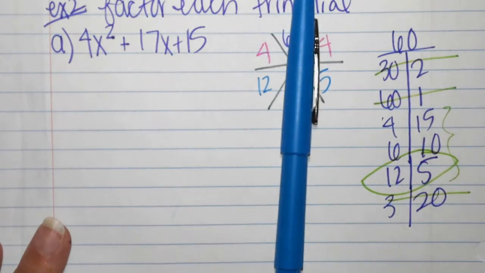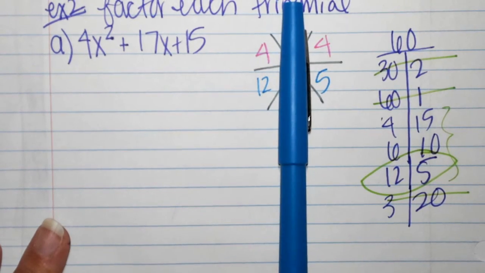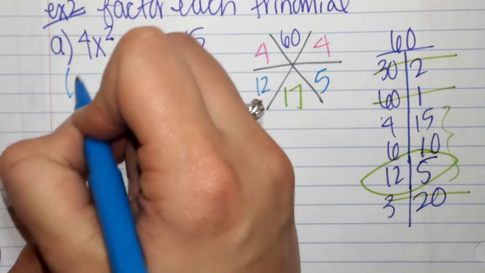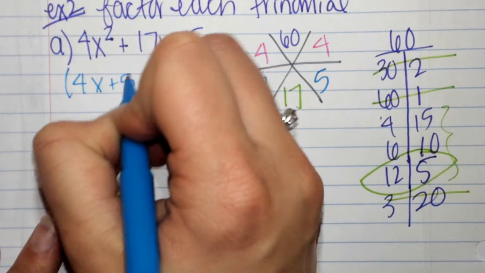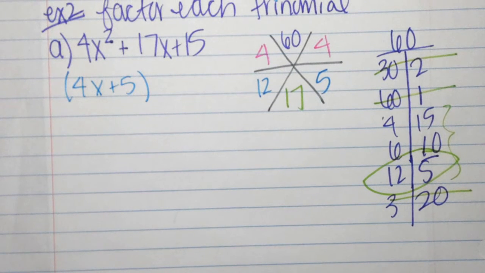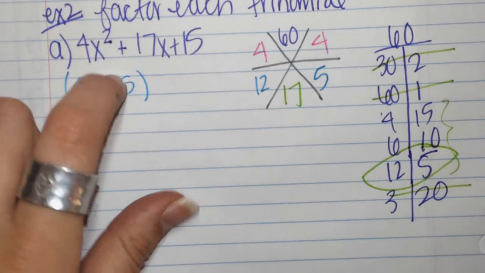Now, looking at this, which fraction does not reduce? 4/5, 4/5. So we write 4x plus 5. Now, can anybody tell me why I put a plus there? Because we're adding. It's positive, and they're both positive.